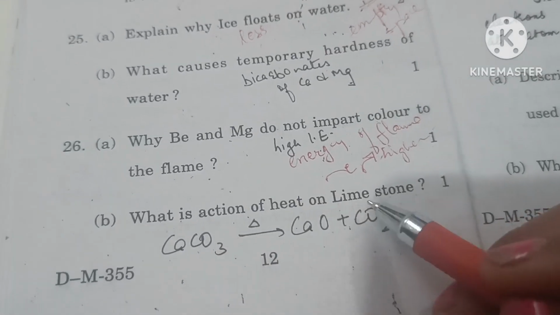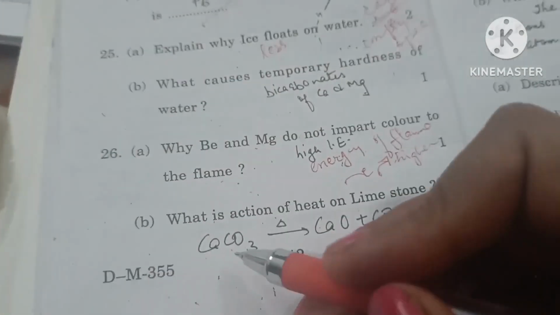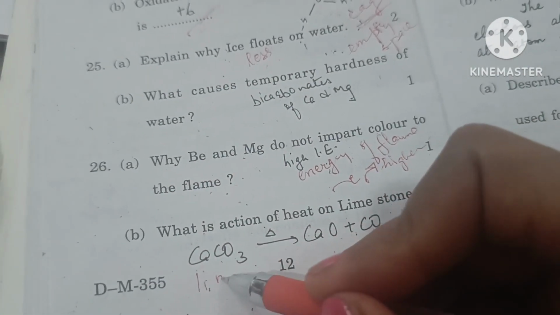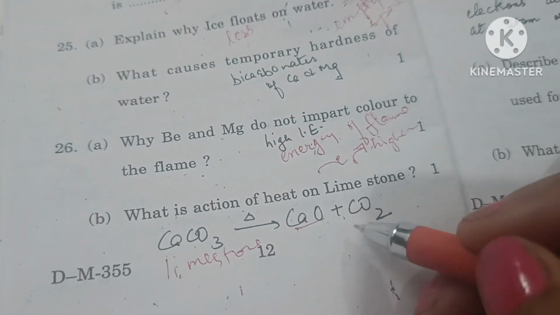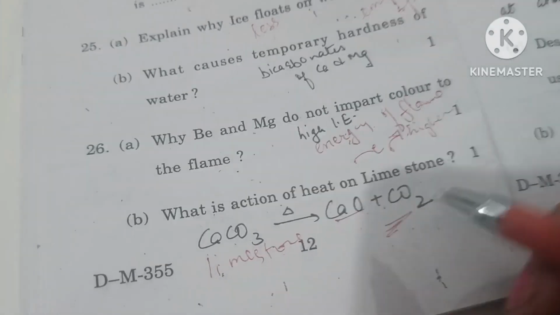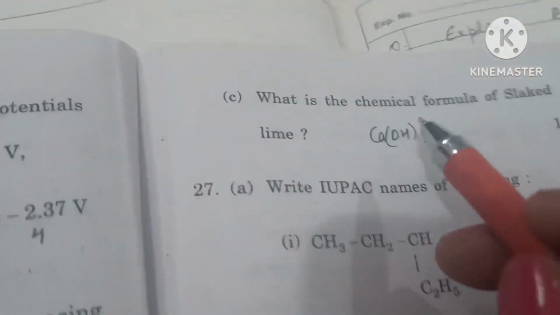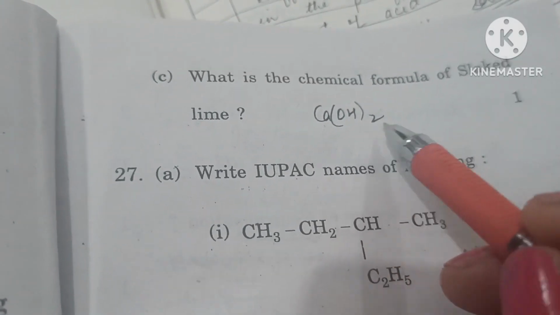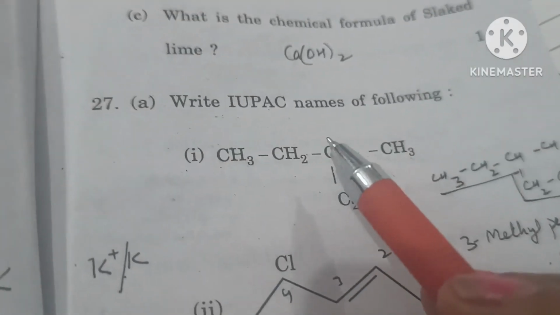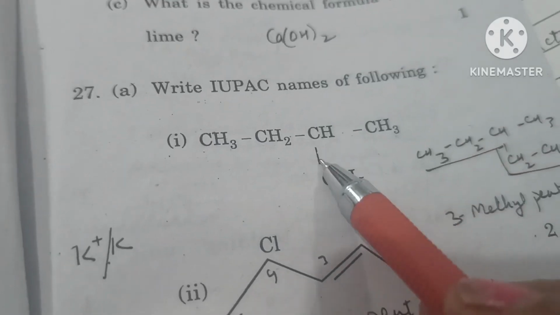What is the action of heat on limestone? Limestone is calcium carbonate. So when it is heated, it decomposes to give calcium oxide and carbon dioxide. What is the chemical formula of slaked lime? It is Ca(OH)2. Write the IUPAC name of the following.